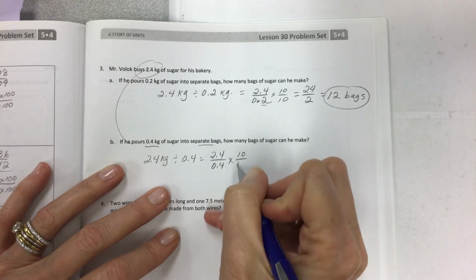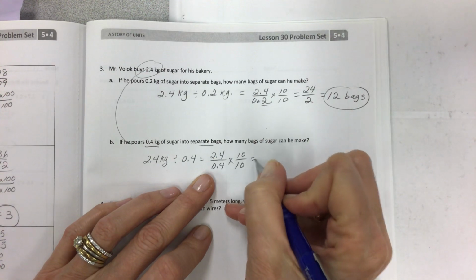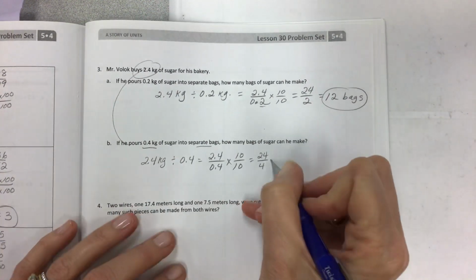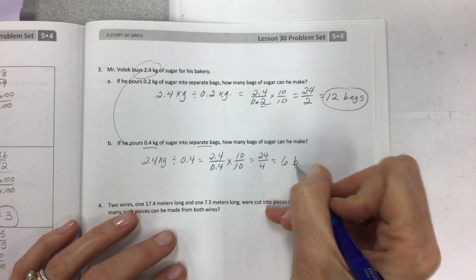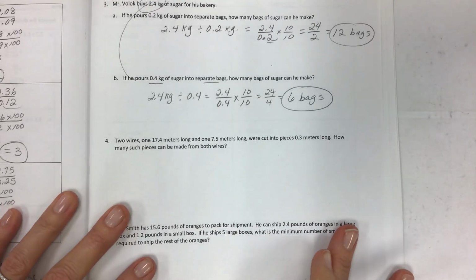Multiply by a scale factor of 1 that will move out the decimal. So that'll give us 24 divided by 4. 24 is a fun number to work with because it has a lot of factors, and that's going to give you 6 bags. All right, let's move on.